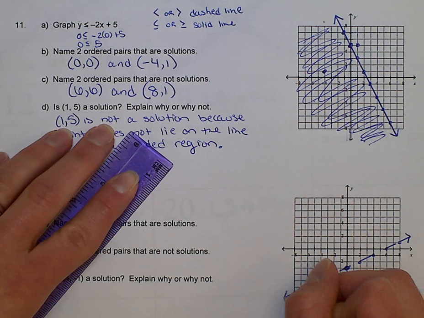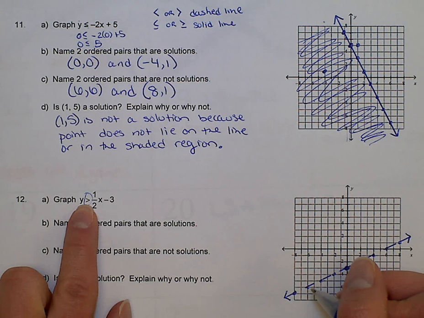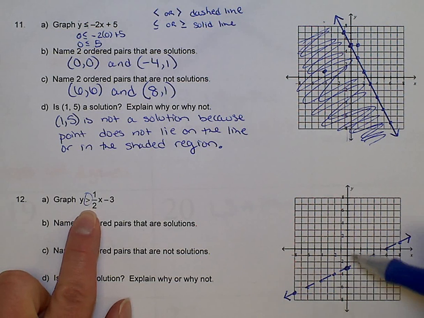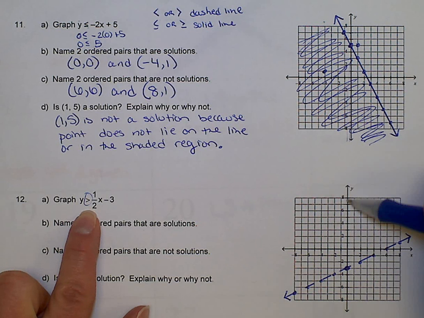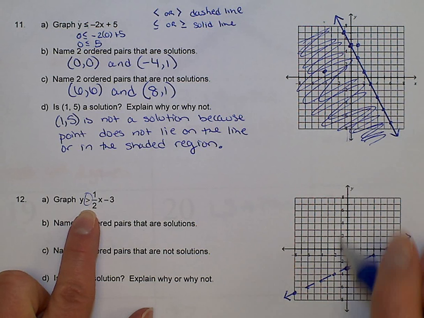Without using a test point first, here the symbol opens towards the y, which means we're going to shade where the y's get greater. Do the y's get greater above this line, or do the y's get greater below it? They decrease below it, and they increase going above it. So this is where we're going to shade.